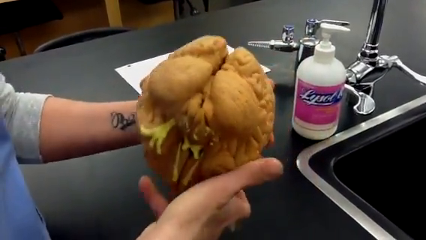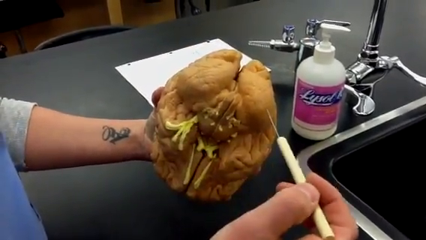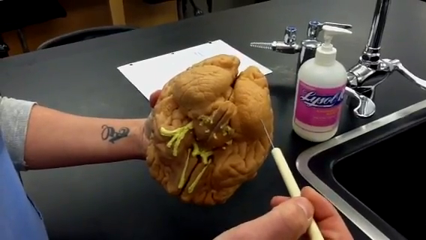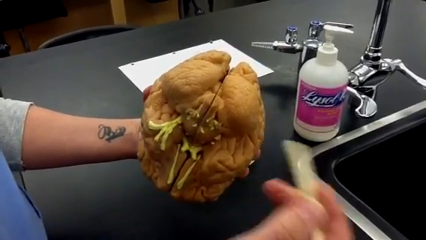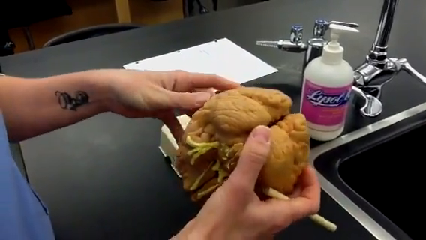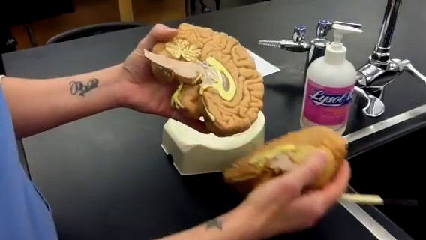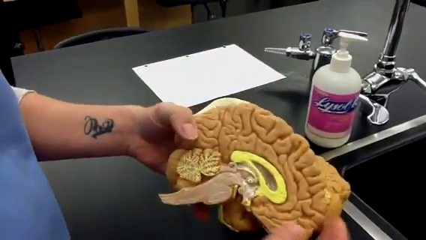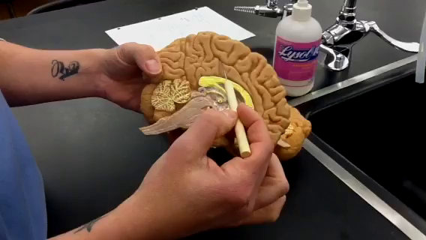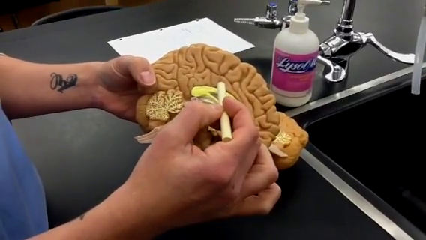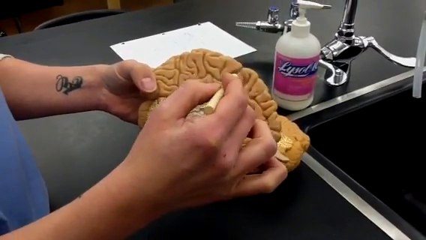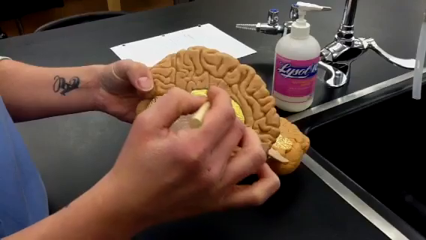This structure back here is called the cerebellum, also divided into hemispheres. We're going to split our brain in half here. The folds of the brain are called the gyri. In between the gyri, we have the sulci.